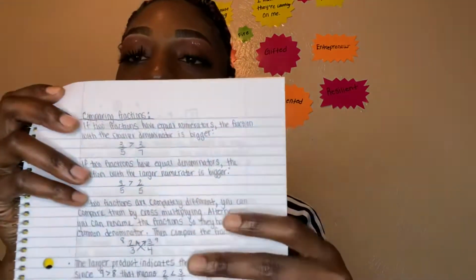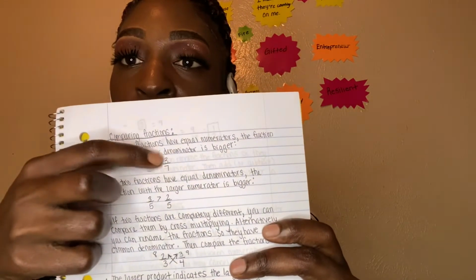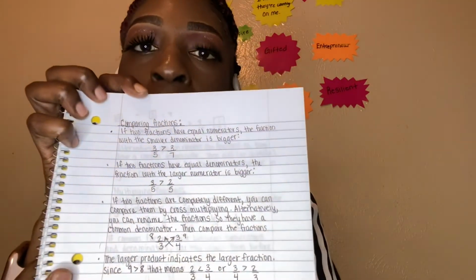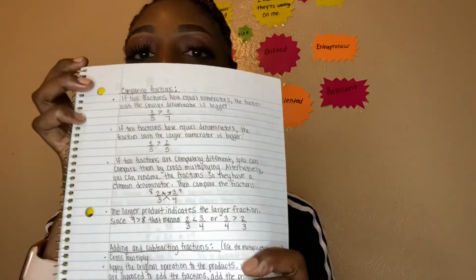Okay, so now let's get down to comparing fractions. If two fractions have equal numerators, the fraction with the smaller denominator is bigger. 3/5, and you can see right there where I have 3/5 is the bigger whole, over 3/7. If two fractions have equal denominators, the fraction with the larger numerator is bigger. And the example is right here so you can see it. I wrote it down and I will probably screenshot these pictures so that you can take a look over it yourselves. That would help you out a lot.